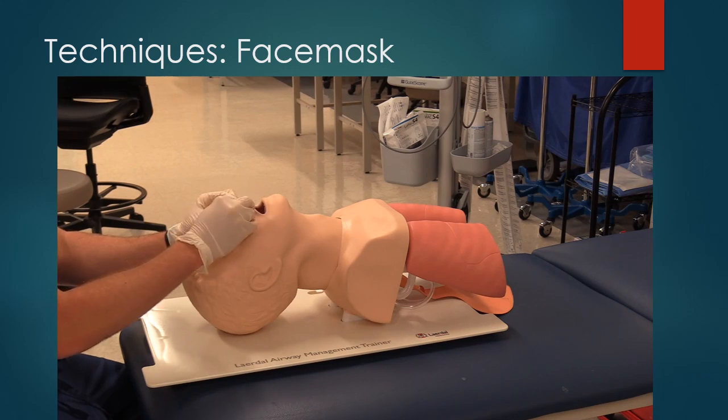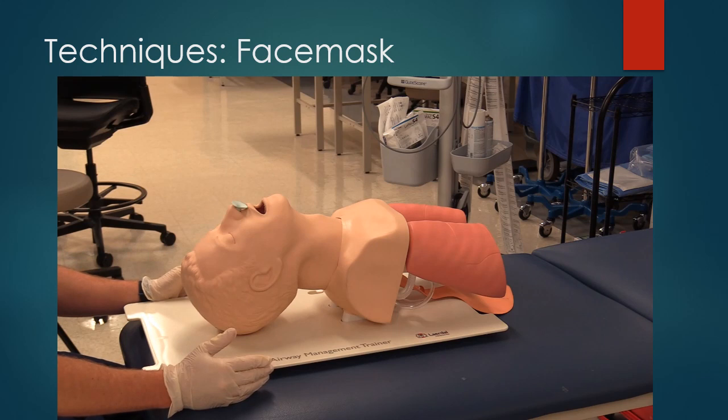I'd recommend not forcing these, as causing nasal bleeding is fairly easily done even with the nasal trumpets. Once in place, you can then resume bag mask ventilating or allowing the patient to breathe on their own depending on the situation.